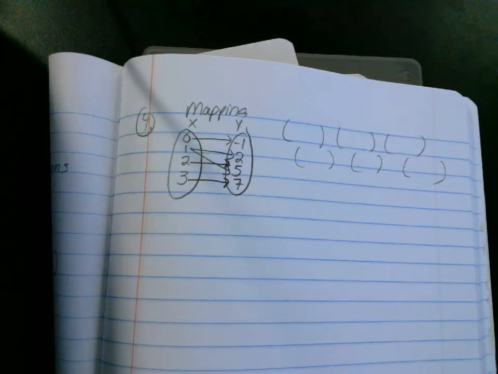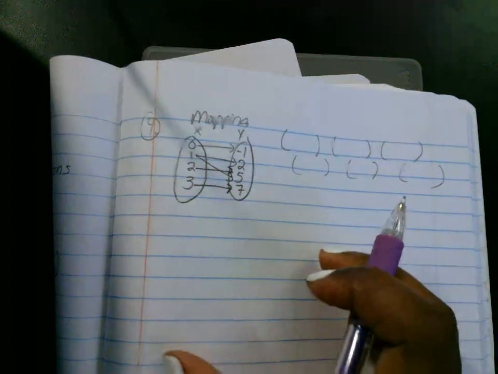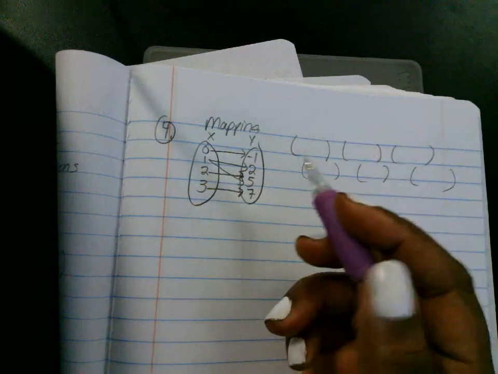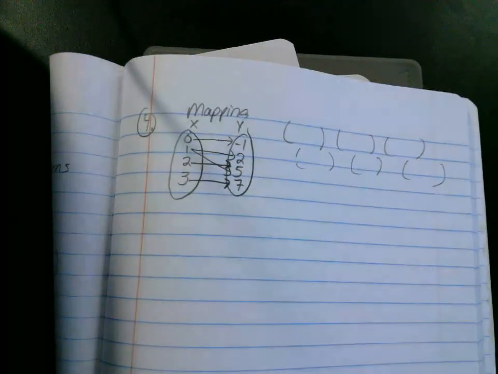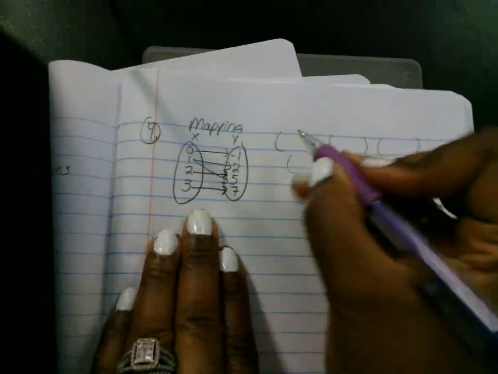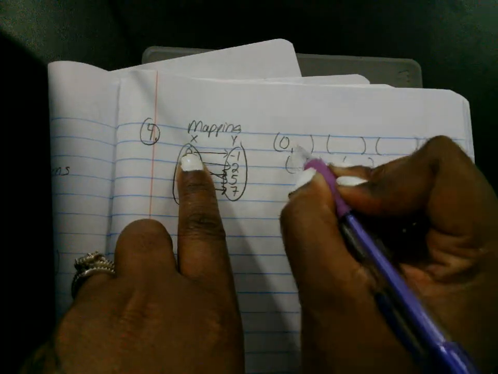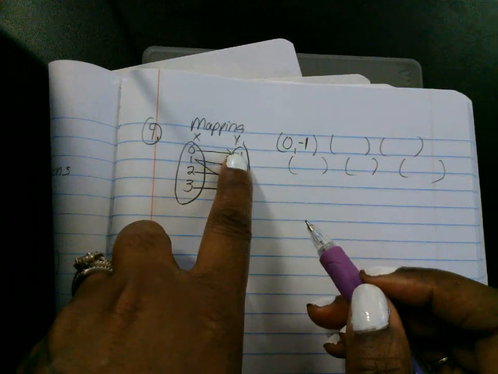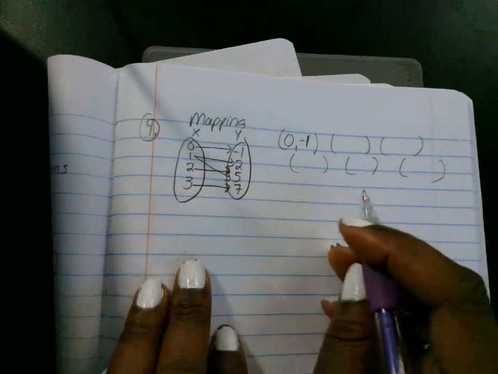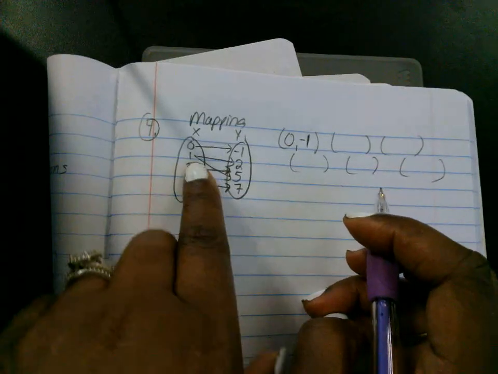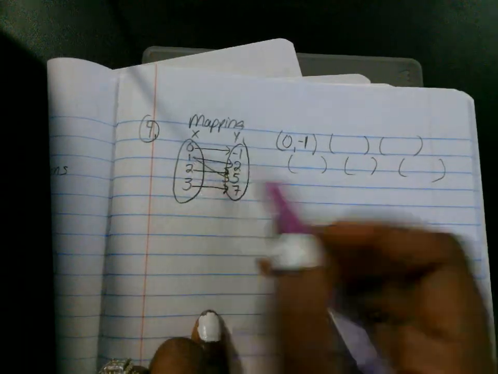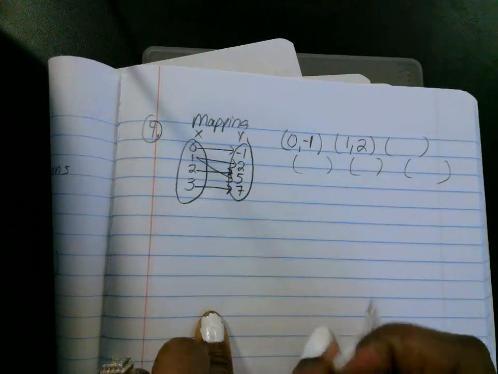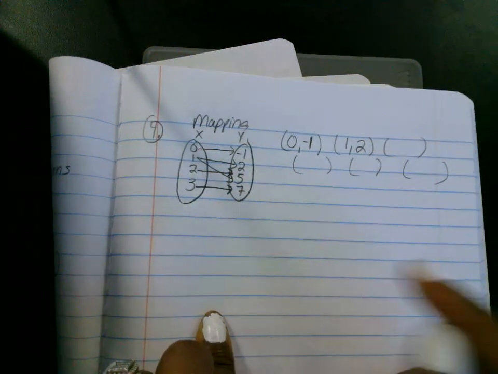All right, what's the first ordered pair? What is the first ordered pair? The first line is going from what to what? 0 to -1. Very good, Abby. 0, comma, -1. This is the first ordered pair. What's the second ordered pair, America? 1 to 2. 1, comma, 2. Very good. What's the third ordered pair, the third line, Sammy?